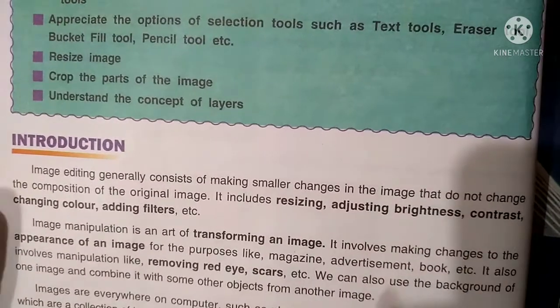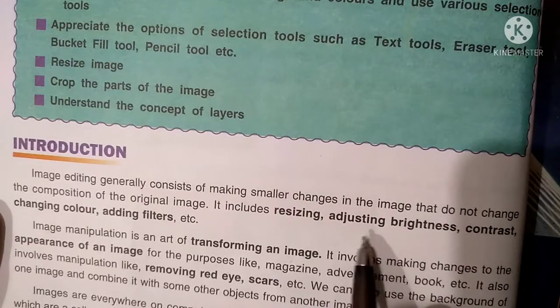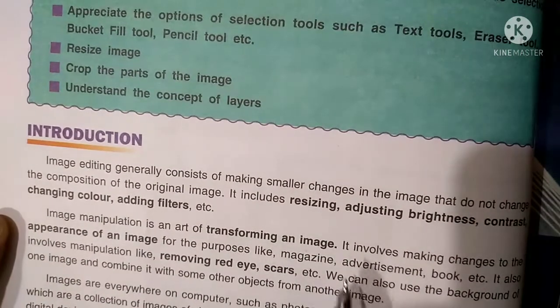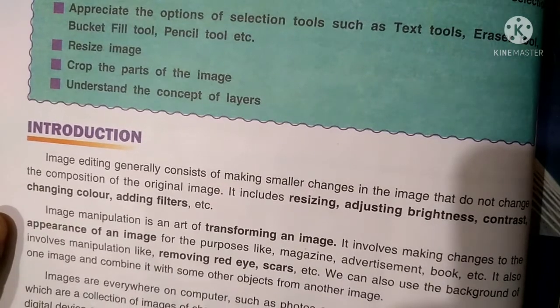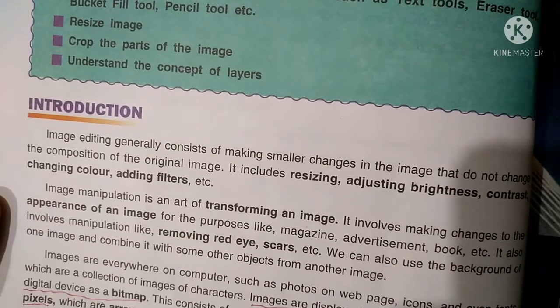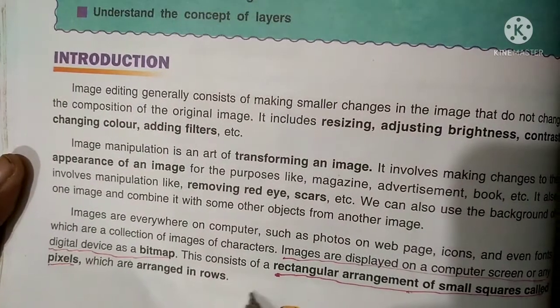Introduction. Using GIMP, you may resize, adjust brightness, contrast, change color, add filters, transform an image, like so many things you can do. You can make a rectangular arrangement of small squares, and these are known as pixels, which are arranged in rows. Here, in the following grid, represent the first letter of your name by filling boxes with black color. But I have used red color here.